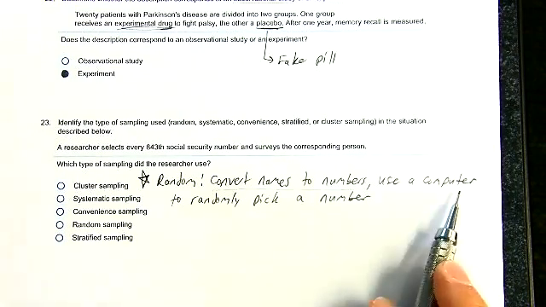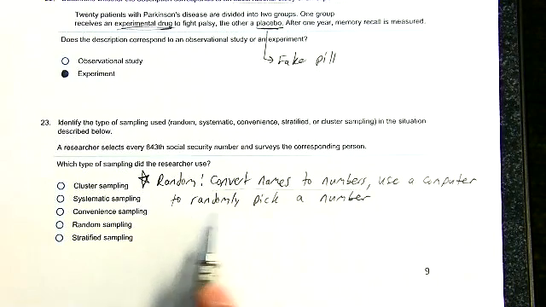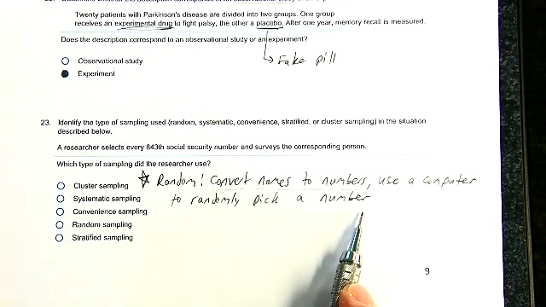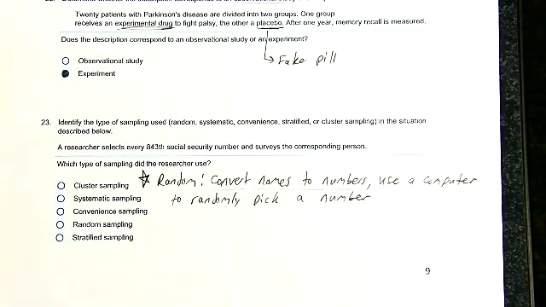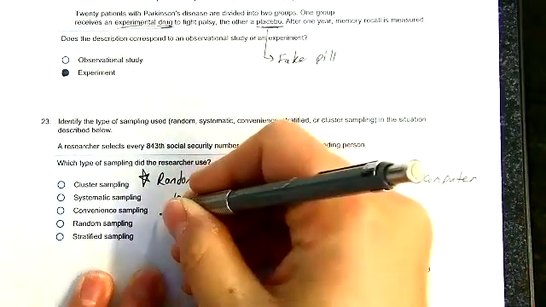Now, to make it even better, you have the computer randomly pick out of your 16-digit numbers, it'll pick 100, 200 of those numbers, and those are the people you talk to. So it literally removes all human decision out of the loop, and it's the human that can have the bias and make things skewed. Okay, the next one, systematic.